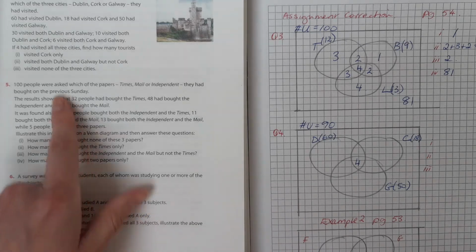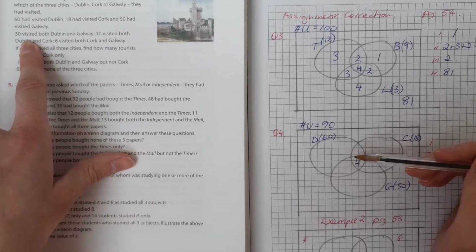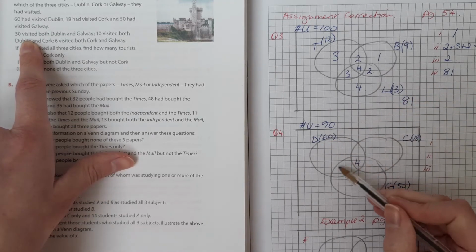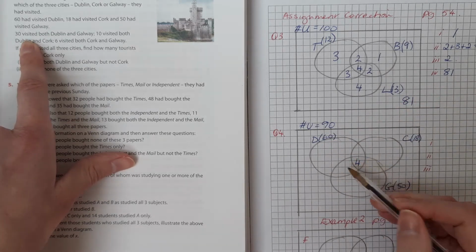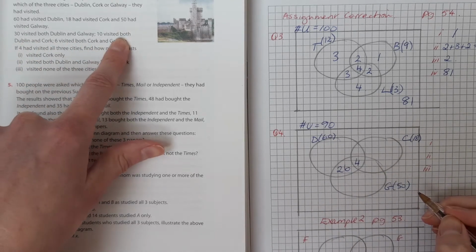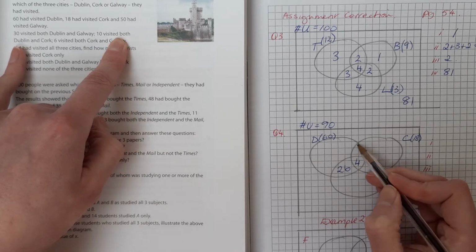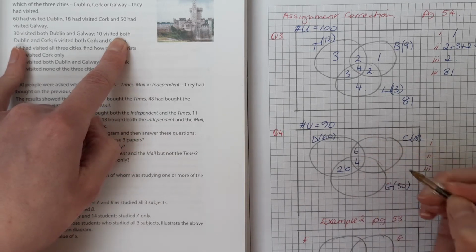So from this now, I'm just going to read the sentence again. 30 visited Galway and Dublin. So 30 visited both. I have 4 of the 30, that means I need 26. Next, 10 visited both Dublin and Cork. So 10 inside here in total. I have 4 of the 10, that means I need 6.